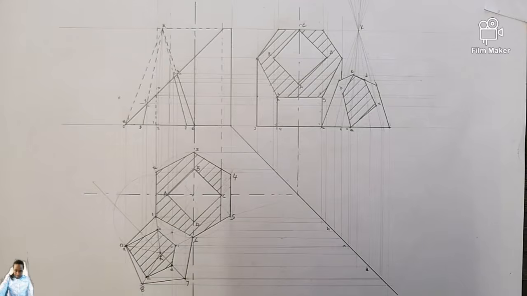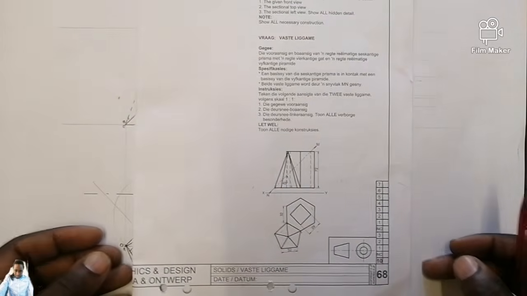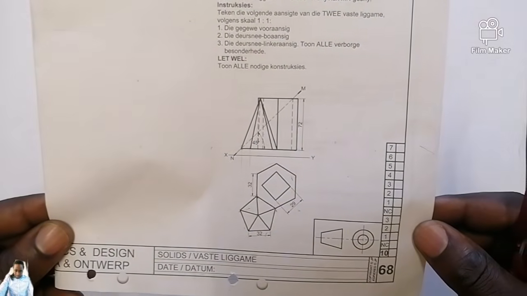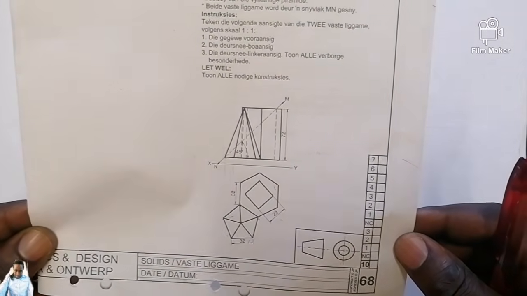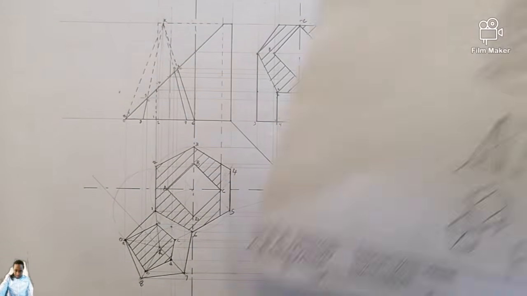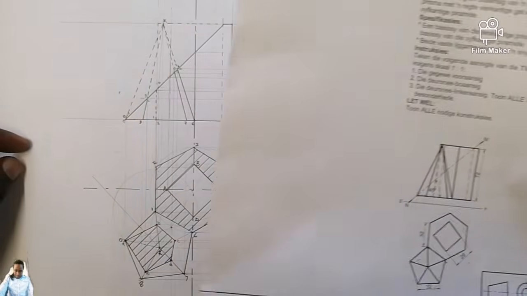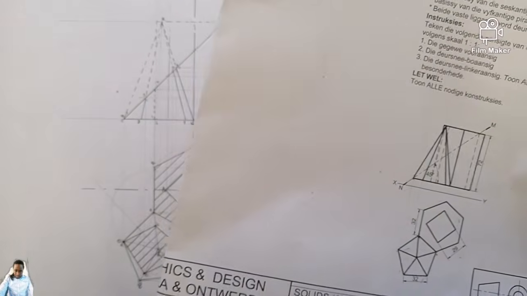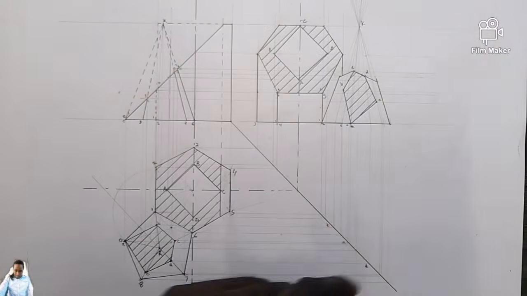So thank you very much, guys. That was solid geometry grade 12. So from here, this was the question given, right? This is the solution. Understand? They said given the front view, which is this one, and a sectional top view, which is this one, and a sectional left view, which is this one.